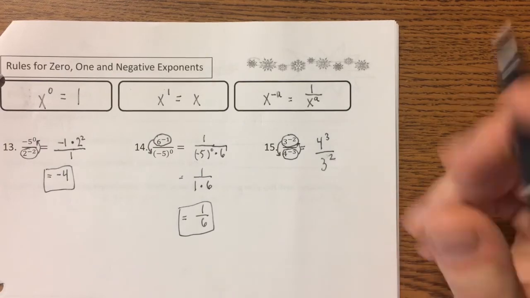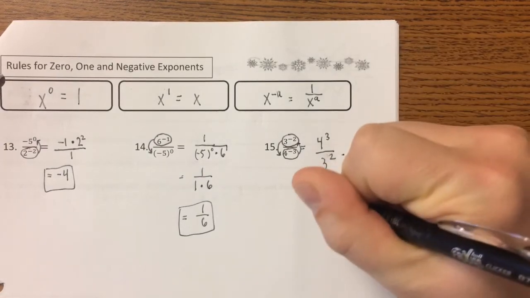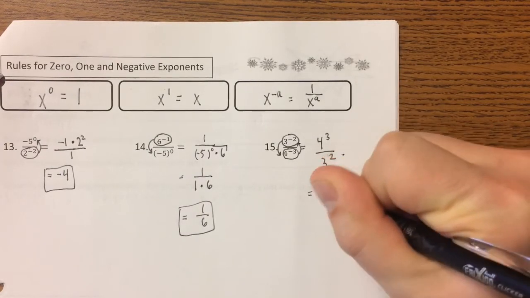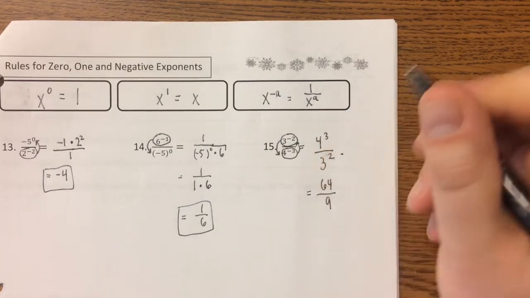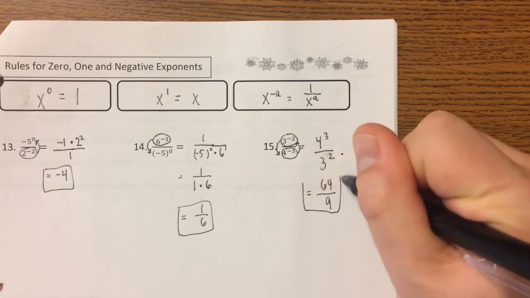So what's 4 cubed? Okay, oh good, 64, I'm impressed. Yeah, I wasn't expecting that. And then 3 squared is 9. I don't think this can reduce, so we're just going to leave it like that.